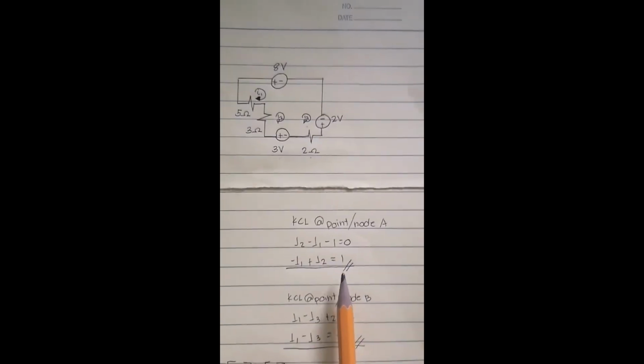So we'll perform KCL at node A. So this is our node A. So I2, here the current I2 is coming in, so it is positive, and negative because our I1 is coming out. Here I1 is coming out from our node, and also our negative 1 amp is equal to 0. So we just transpose the constant to the other side, and it became positive.